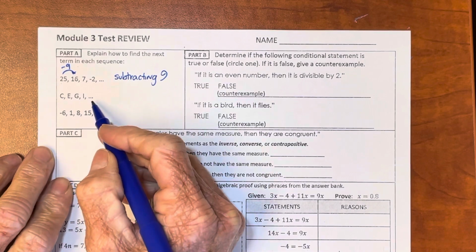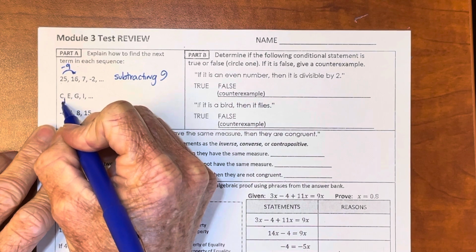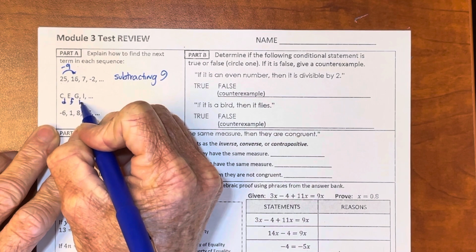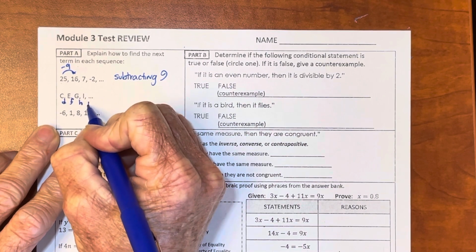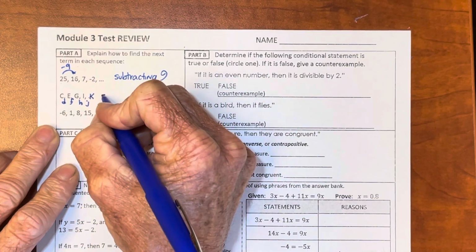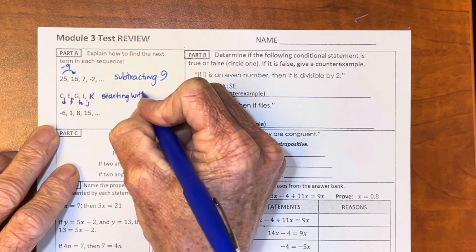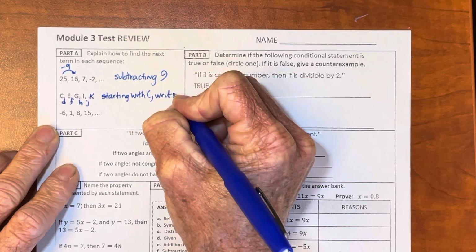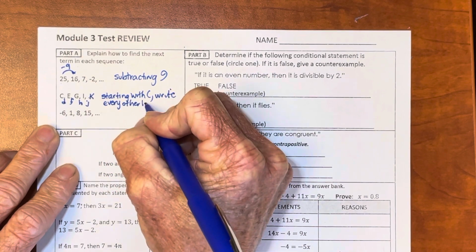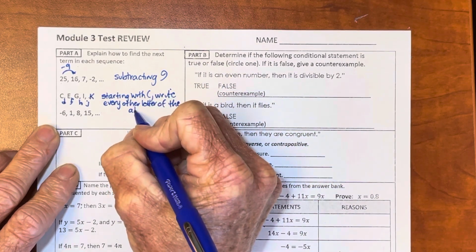This one I can see as letters, so I want to think about the alphabet. Starting with C, I know that D comes next, and then E, and then F, G, H, I, J, and the next letter would be a capital K. So I think we need to say that we start with C. Starting with C, write every other letter of the alphabet.